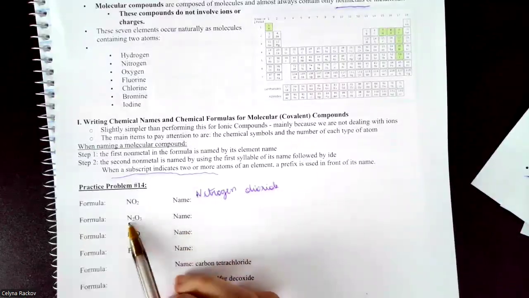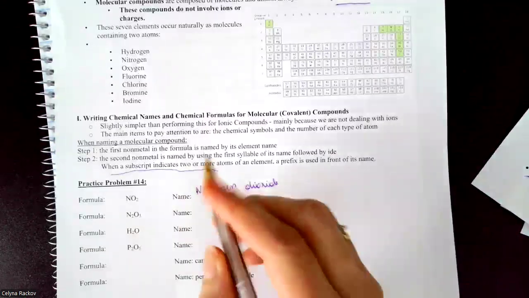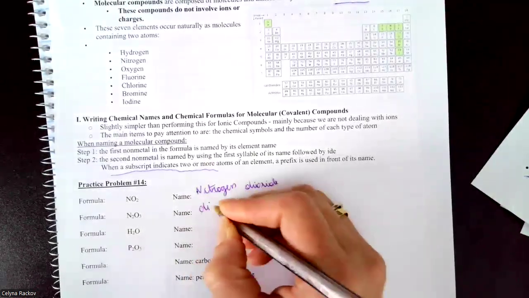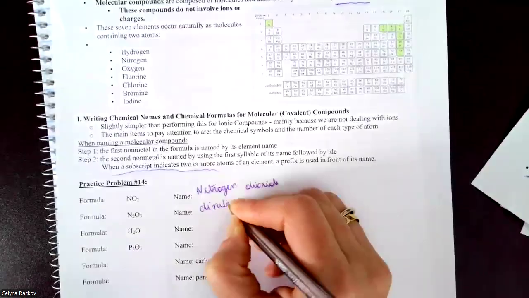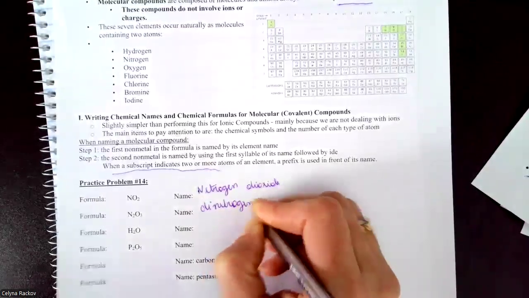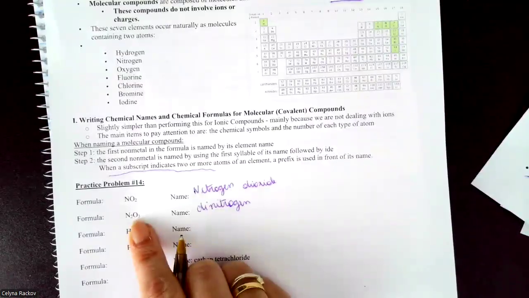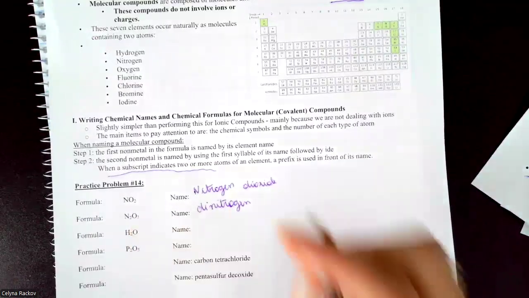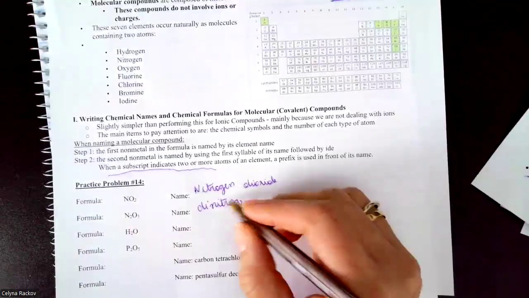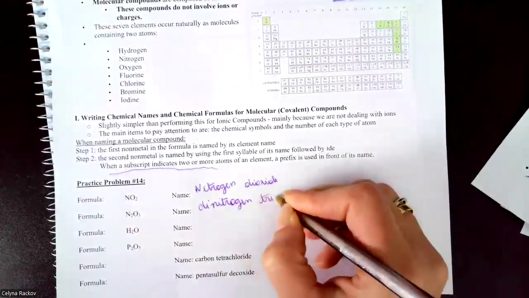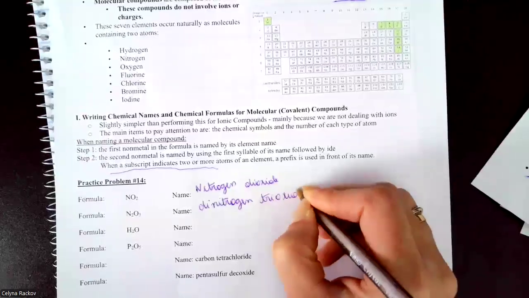How many nitrogens here? 2 nitrogens, so dinitrogen. How many oxygens? 3. What's the prefix for 3? Tri, so dinitrogen trioxide. All right.